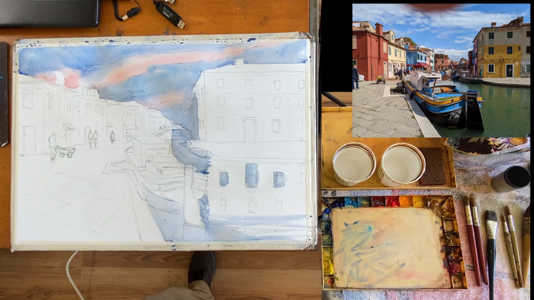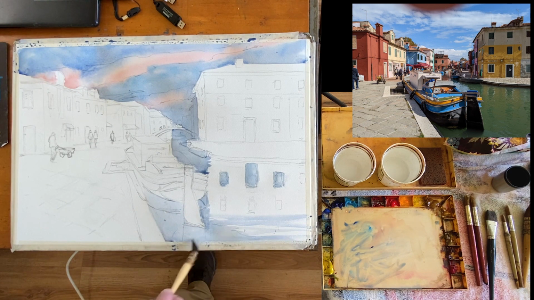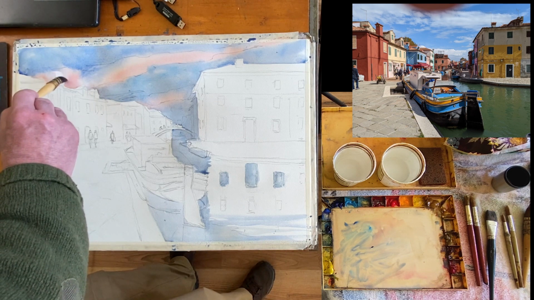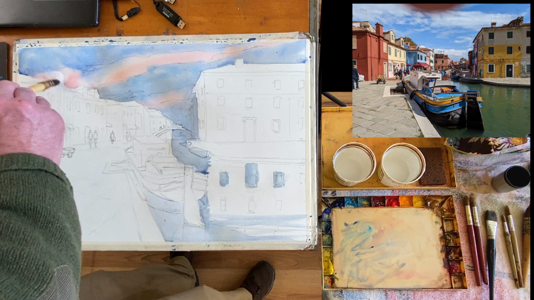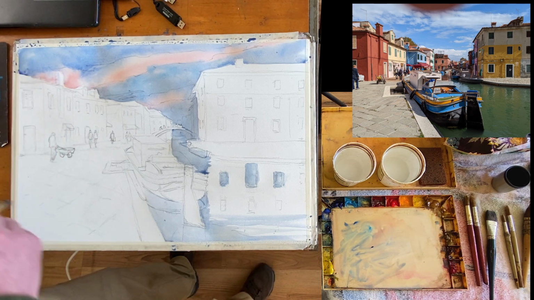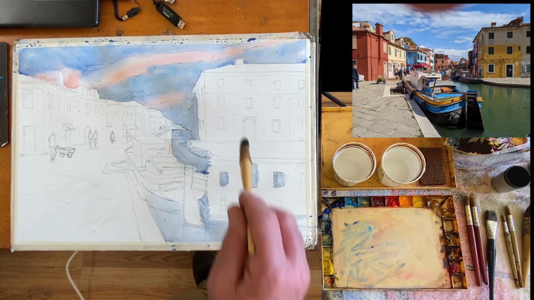Down by the rudder, it looks like you put a little grayish into your blue. Is that what it was? It may be just the red that was on my brush. You stay away from the chimneys with the water? Yeah, I didn't put the water on the chimneys.